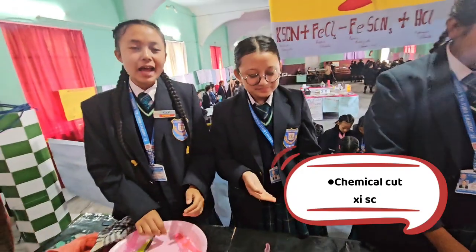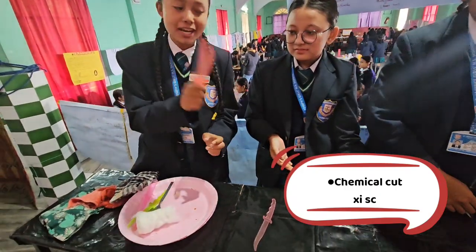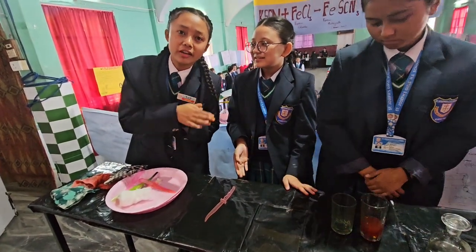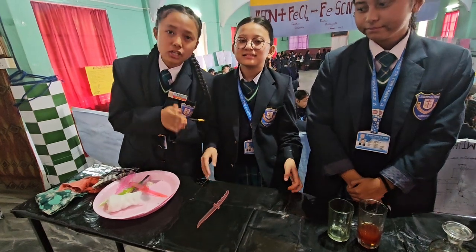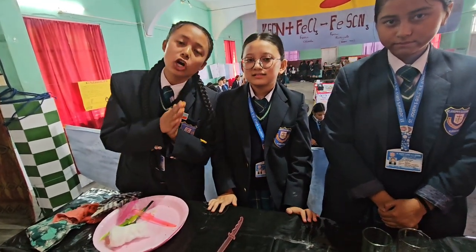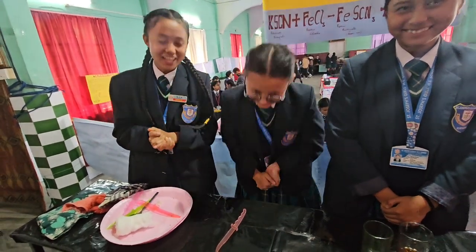Oh, it's fake. Okay. Do you want to know the science behind it? Yes. So first of all, I have applied some potassium thiocyanate on my hand. Then this knife was actually dipped in ferric chloride. When both come in contact, it gives us ferric thiocyanate, which gives us red color. It is also used in agricultural fields as pesticides, and it is also used to determine the iron content in plants. How did you like our magic? Yeah, loved it. Thank you.